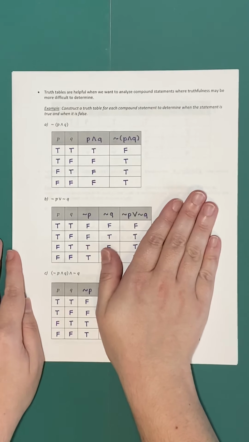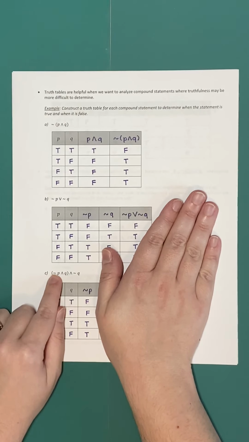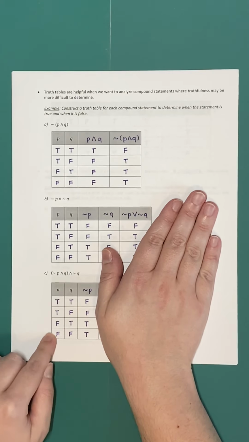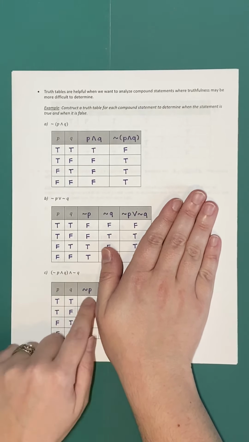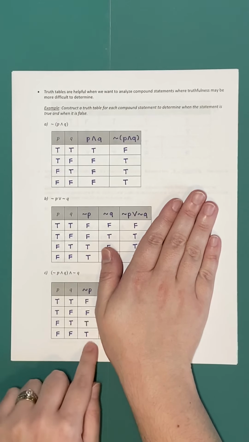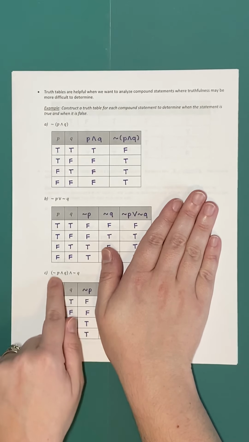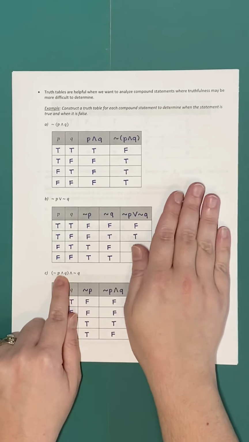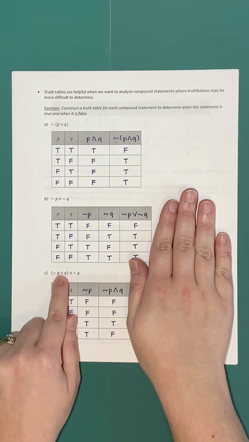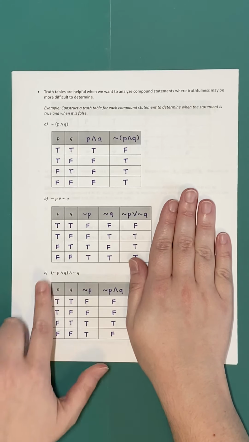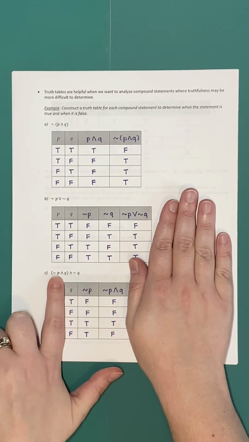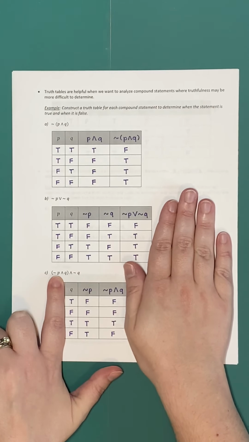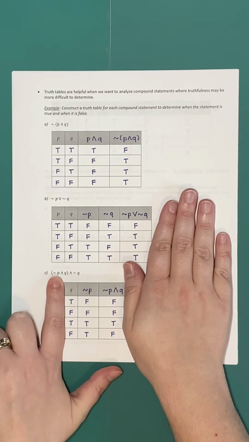So that means our first column is going to take P and it's going to negate it. So P, all of the different values, negated: true becomes false, false becomes true. So those are going to be the values for not P. Now I'm going to take not P and combine it together with Q using conjunction. So at this moment, I don't need the P column. I'm just looking at not P and I'm looking at Q. I'm combining those 2 together, again using conjunction.